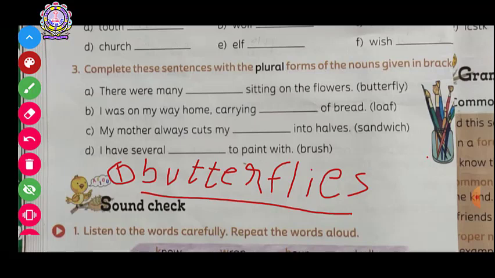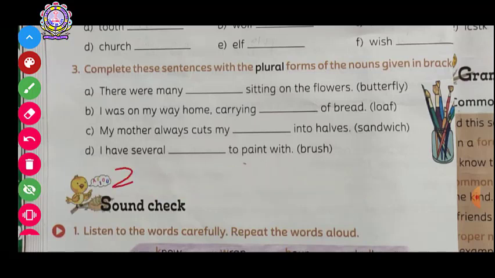Okay, now next, your second number. I was on my way home carrying dash of bread. Loaf means it's a kind of bread, you can say in Hindi roti, right? It's a kind of bread.